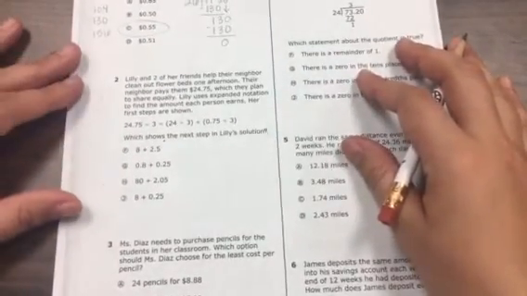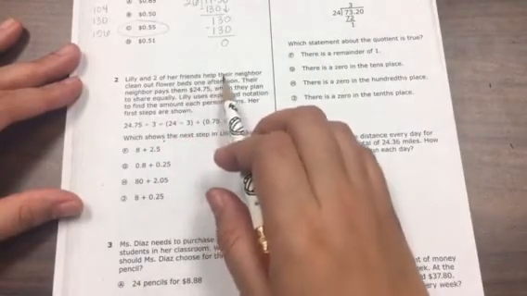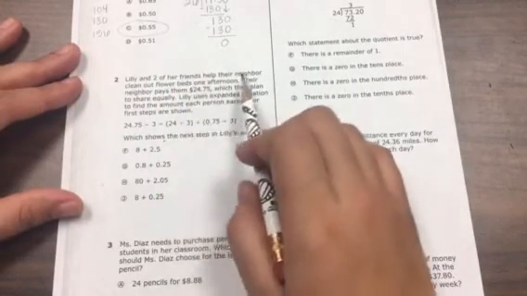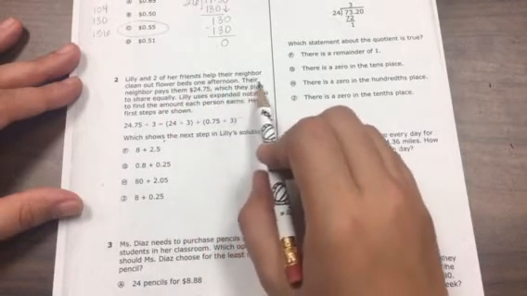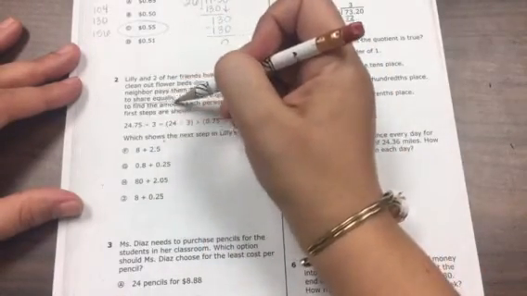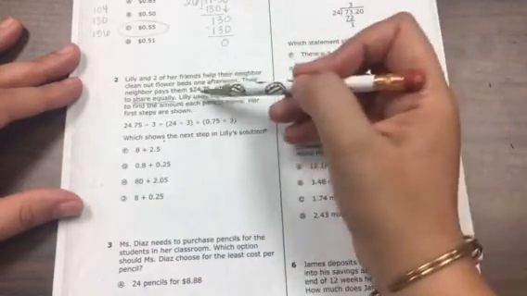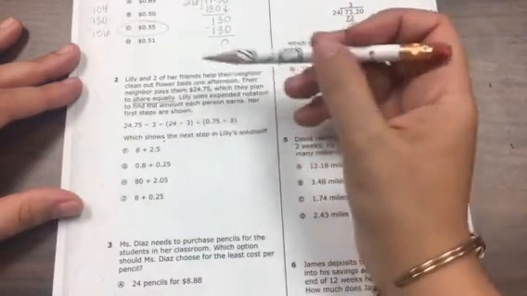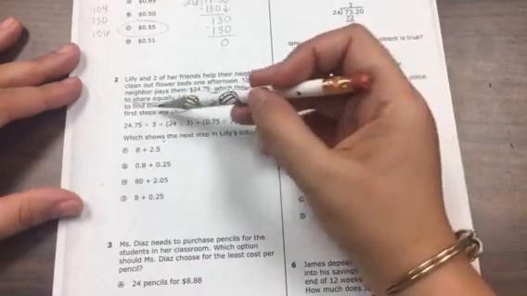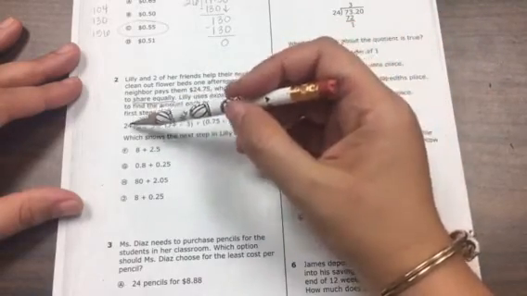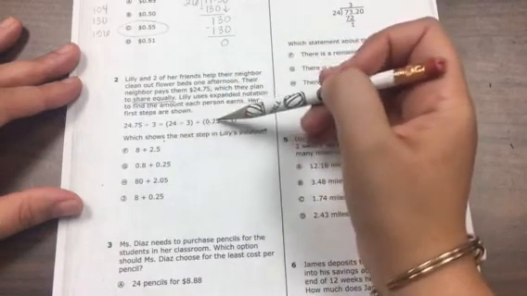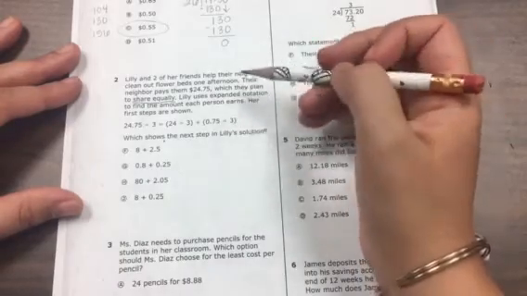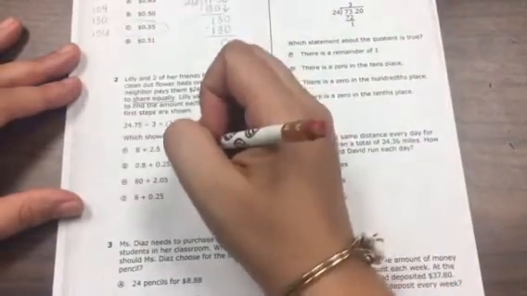For number 2, Lily and 2 of her friends help their neighbor clean out flower beds one afternoon. Their neighbor pays them $24.75, which they plan to share equally, okay? So this is a big clue that should tell you that you're going to be dividing. Lily uses expanded notation to find the amount each person earns. Her first steps are shown. So she's going to break it up, and she's going to divide 24 by 3, and then she's going to divide 75 cents by 3, okay? So we should be able to do this.